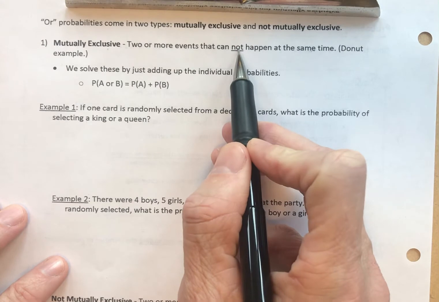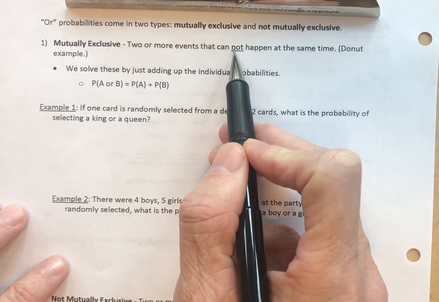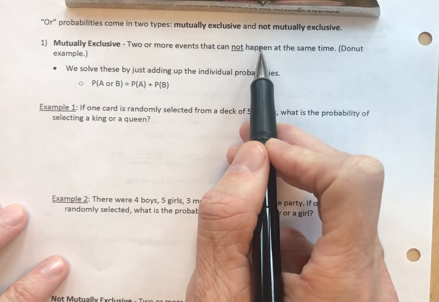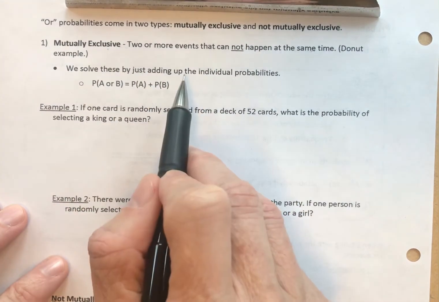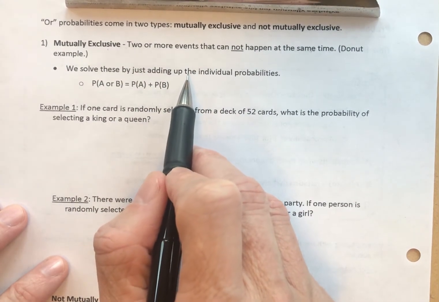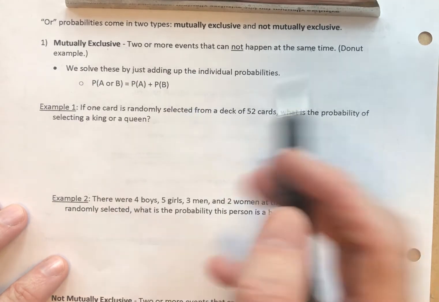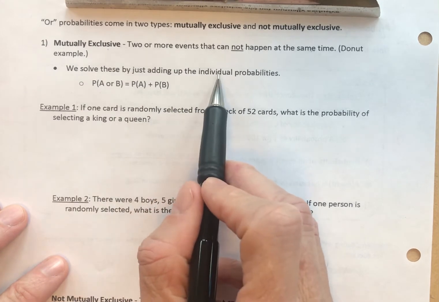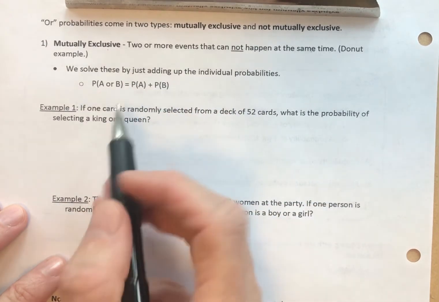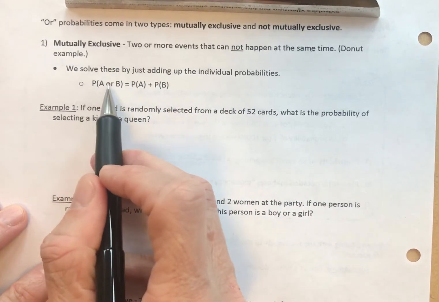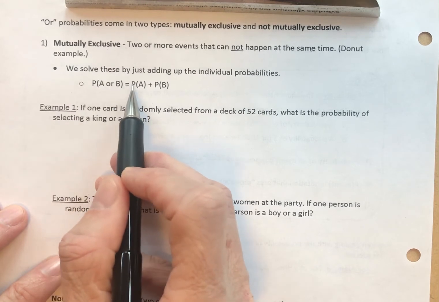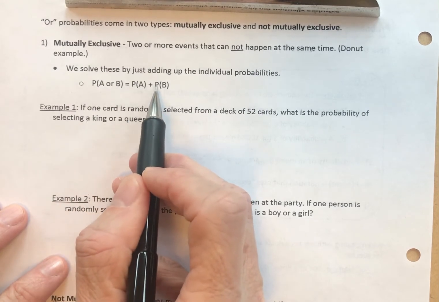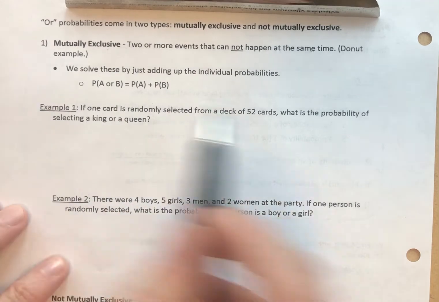So the 2 events, pulling a chocolate or pulling a glazed, are mutually exclusive. They can't both happen together. You're going to do either one or the other. And as we just saw, we solved these by just adding up the individual probabilities. Probability of glazed or chocolate equals probability of glazed plus probability of chocolate. Okay, we just saw that.